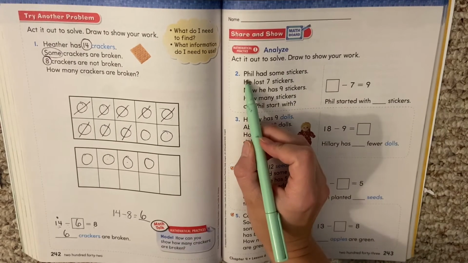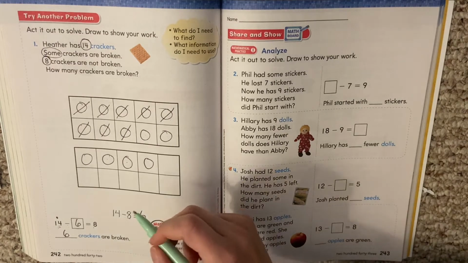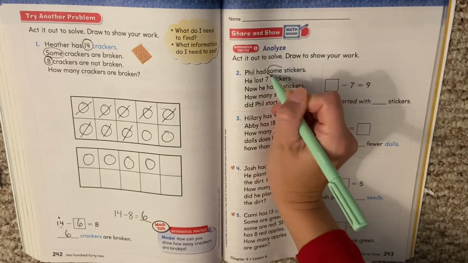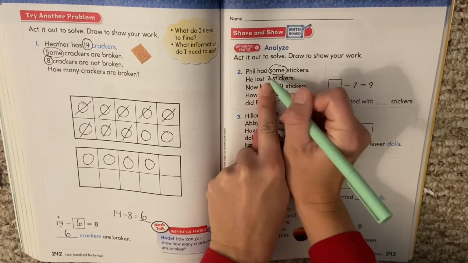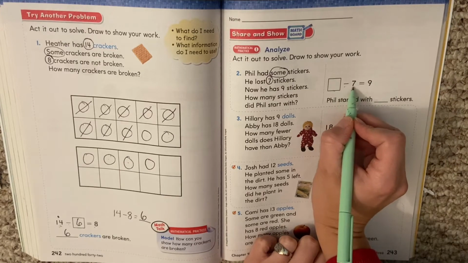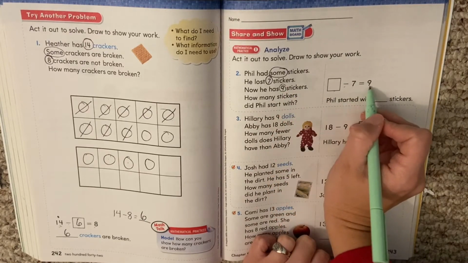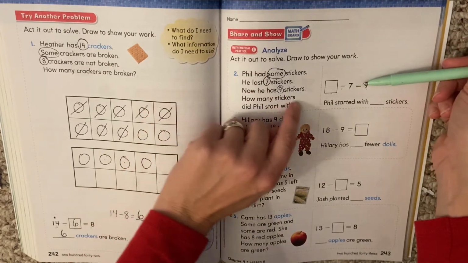So let's look at our word problem. Phil had some stickers. He lost 7 stickers. Now he has 9 stickers. How many stickers did Phil start with? So they made our problem for us. We had some stickers, right? That's our missing number. He lost 7 stickers, so that tells us it's a minus problem because he lost them. Lost 7. Now he has 9 stickers. So at the end, he has 9. See how we put that in order? Some minus 7 equals 9.